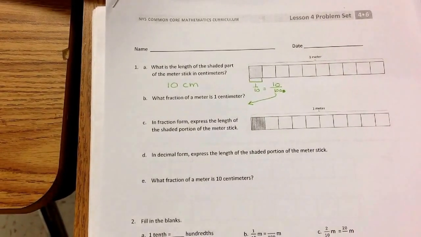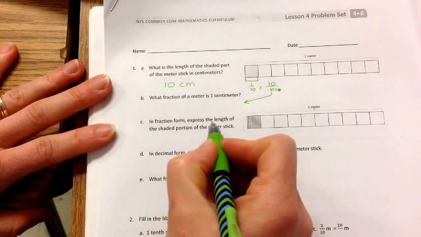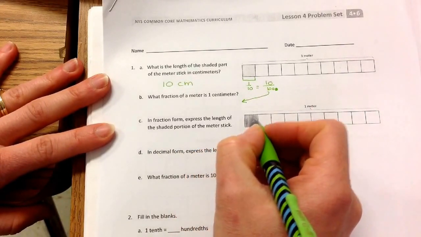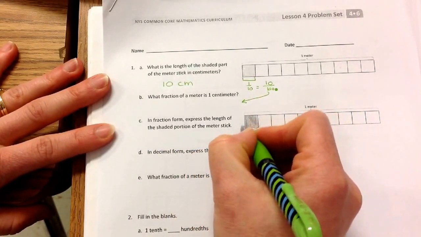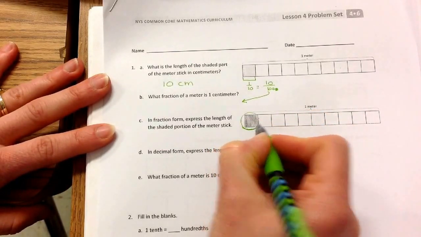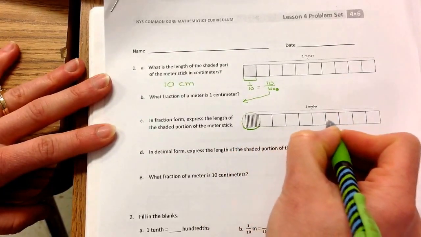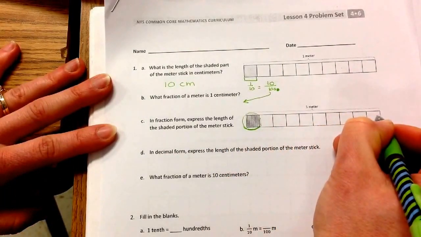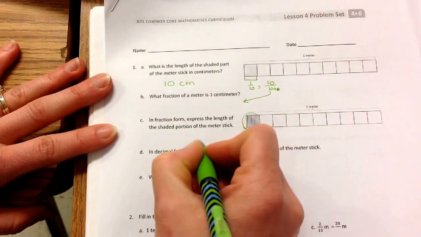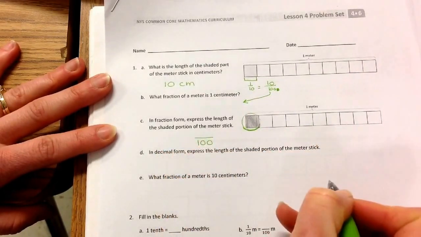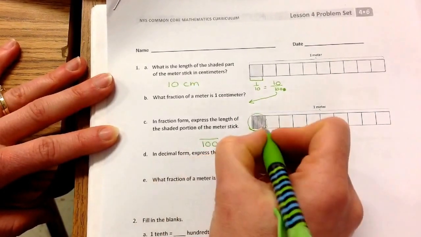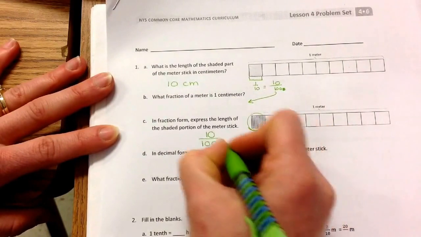All right, the next piece, in fraction form, express the length of the shaded portion of the meter stick. So if we look at this, these are 10 little shaded pieces. So it's not going to be 1/10 because there's 10 little pieces shaded in. You have to pretend that all of these have 10 pieces broken as well. 10, 20, 30, 40, 50, 60, 70, 80, 90, 100. So again, we're dealing with hundredths because a meter stick is broken into 100 centimeters, and only 10 of them are colored. So it'd be 10/100ths of a meter.